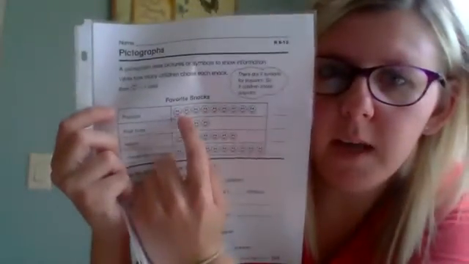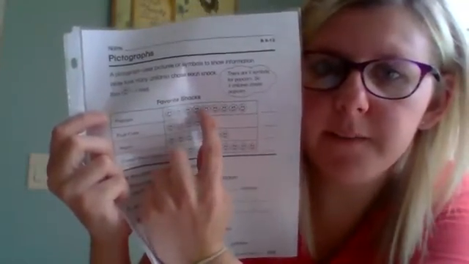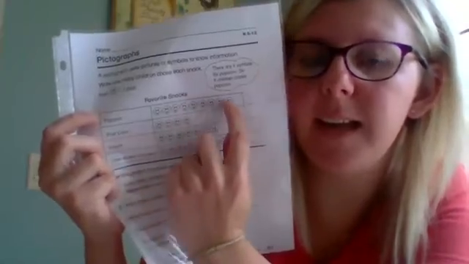So on this pictographs, it says, the pictograph uses pictures or symbols to show information. Write how many children chose each snack. So each smiley face is one child. Some graphs make it so one picture equals 2, but this situation is just 1. It says there are 9 symbols for popcorn. So 9 children chose popcorn. Look, 1, 2, 3, 4, 5, 6, 7, 8, 9. 9 children chose popcorn.